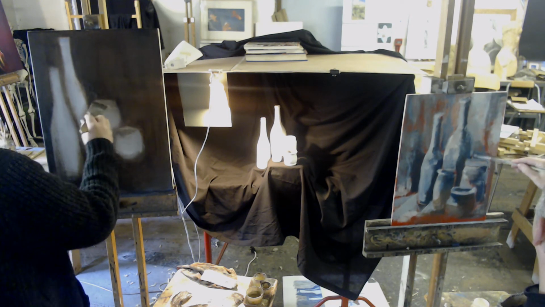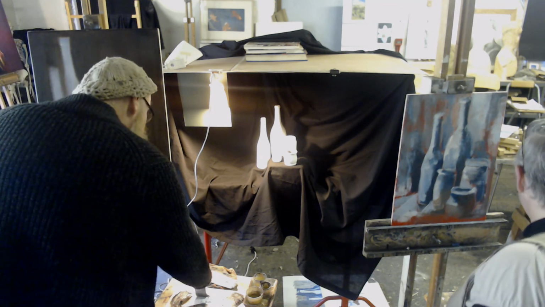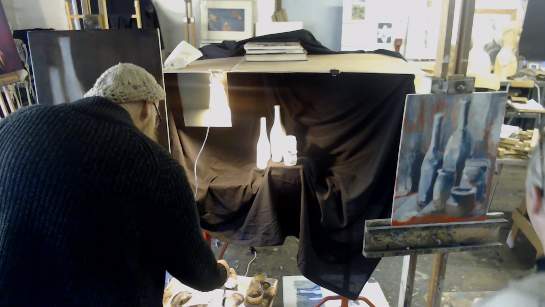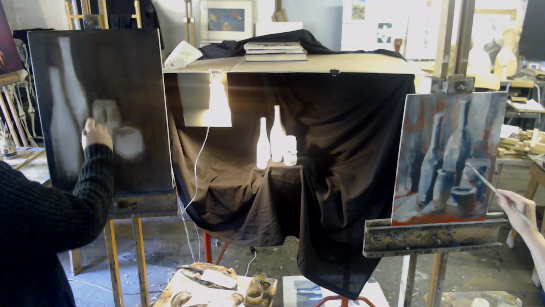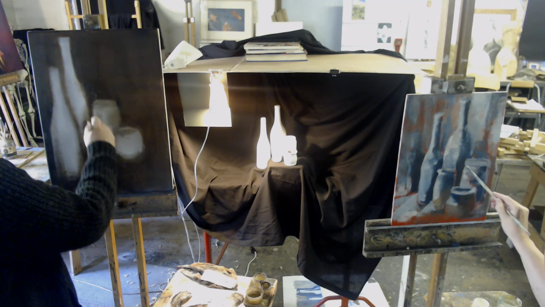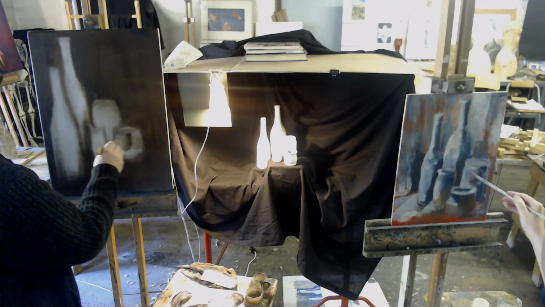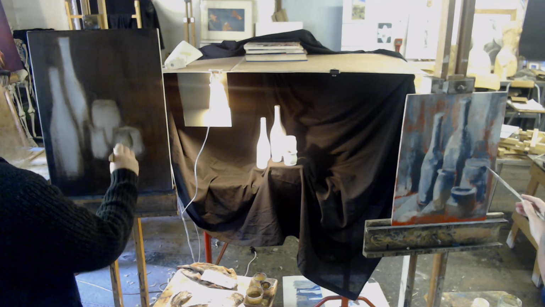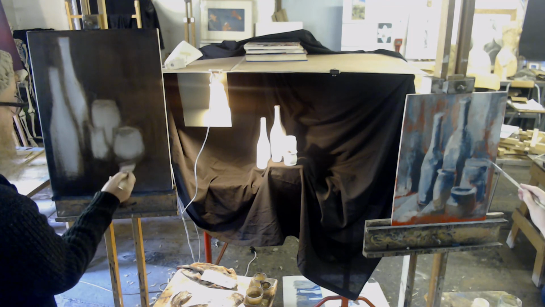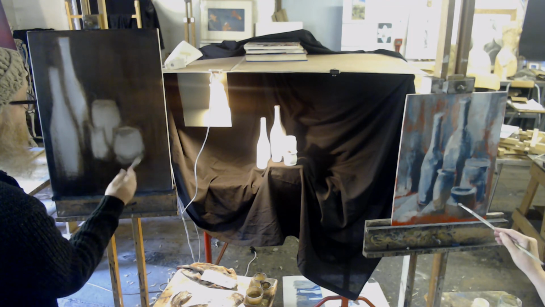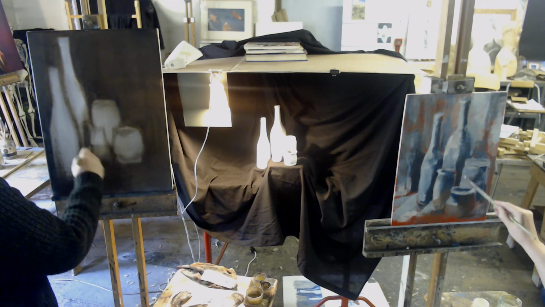I've just gone into doing a little bit more positive work. This is primarily just using white and reinforcing again the cylindrical forms of each individual object, and just suggesting the relationship each individual neighbour has with its surrounding objects.